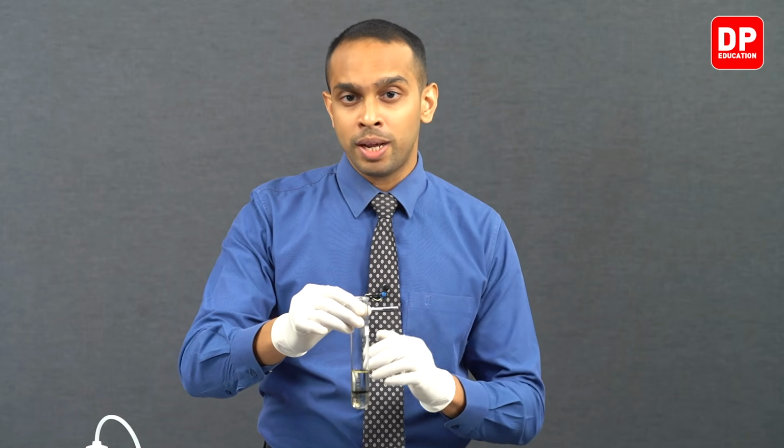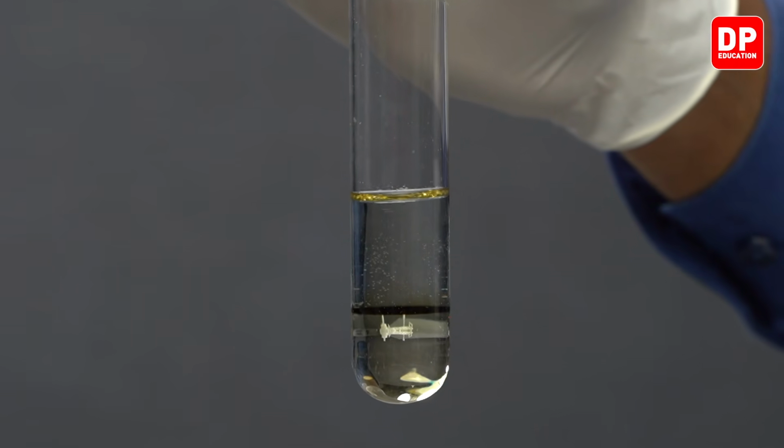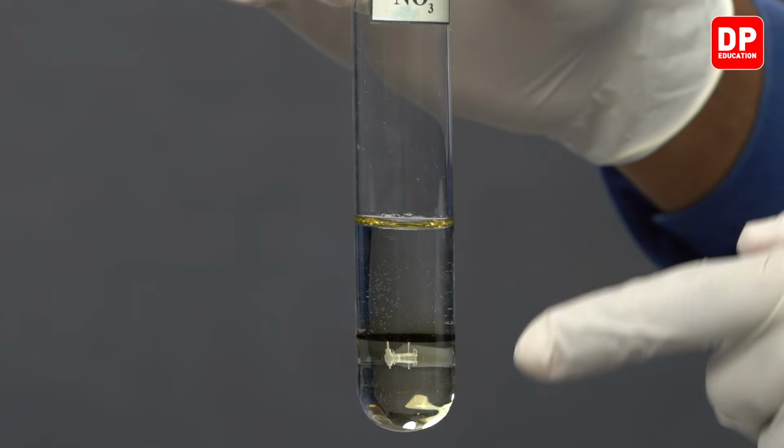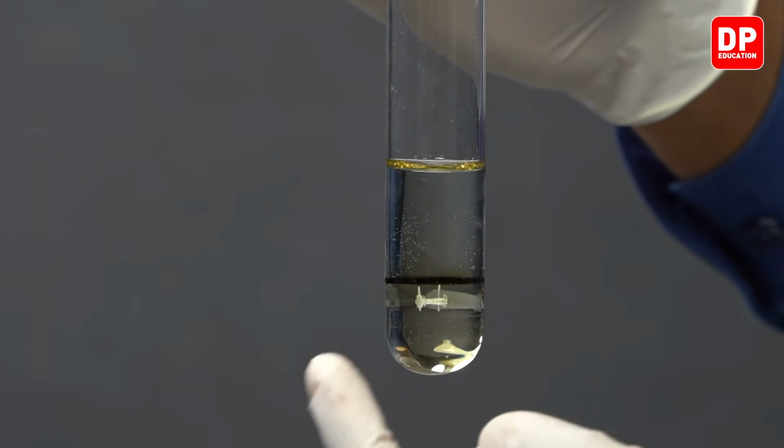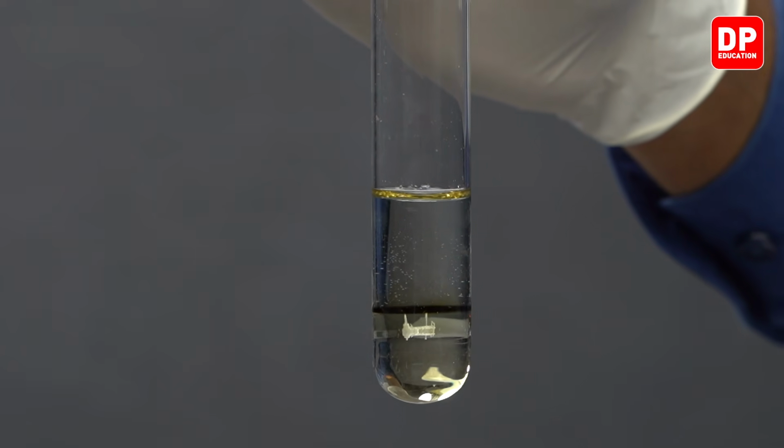With one NO, there will be 5 water ligands connecting to Fe2+ ions, forming a brown color complex, and that is why at the interface we have formed a brown color ring here.